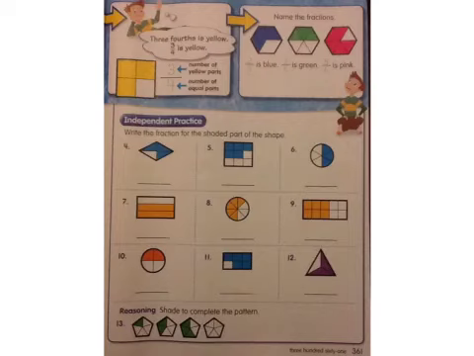How many parts are shaded blue? I noticed that 3 parts are shaded blue out of a total of 4 parts. So if somebody said, how much of that parallelogram is blue? I would say 3/4, meaning there are 3 parts shaded out of 4 total parts.